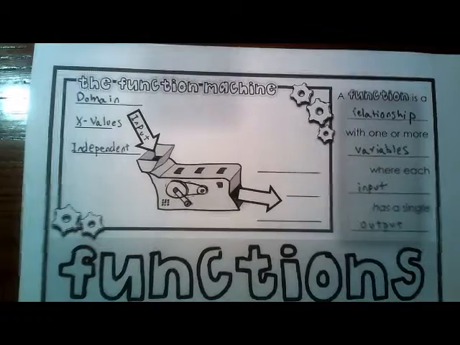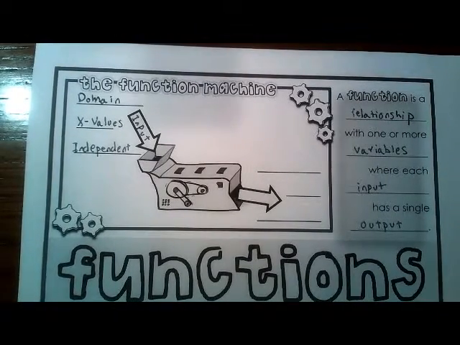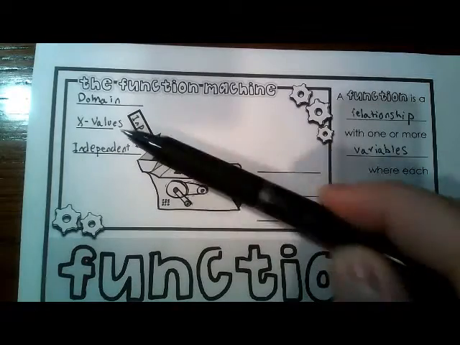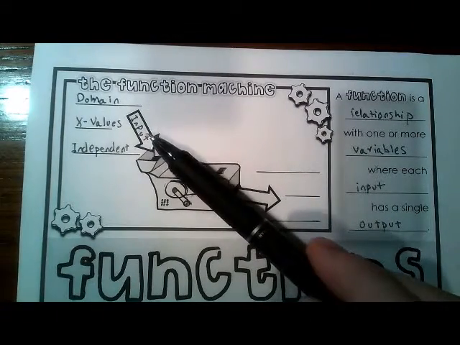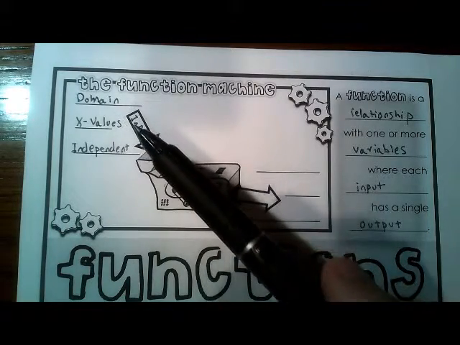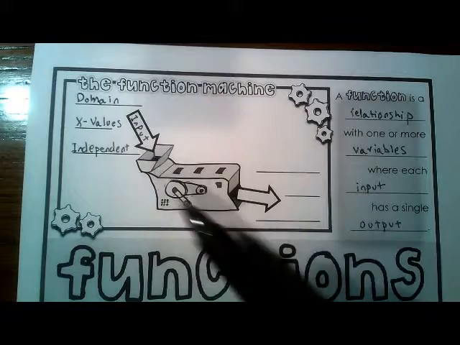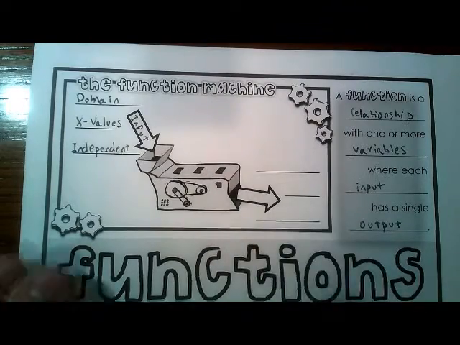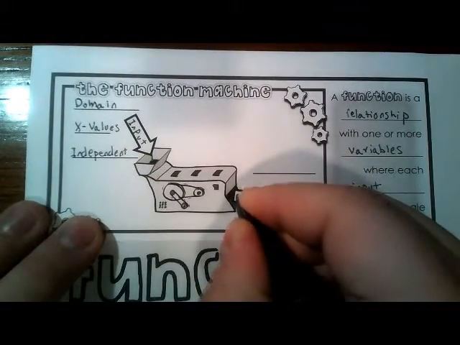And independent variables, that's a variable that doesn't rely on anything else. When we start talking about dependent variables, you'll start to kind of get an idea of what independent is. It's often easier to talk about dependent first. So the idea of this function machine is we have some input values, those are x values, and when we input them into our machine, okay, we get some output values.